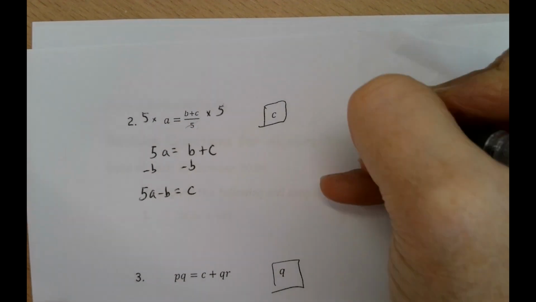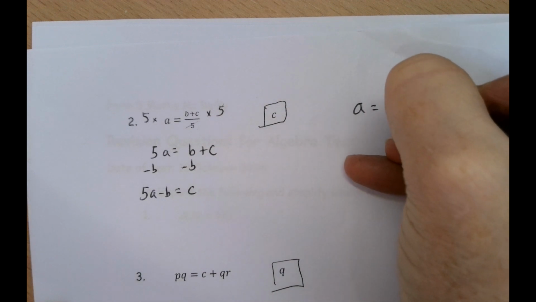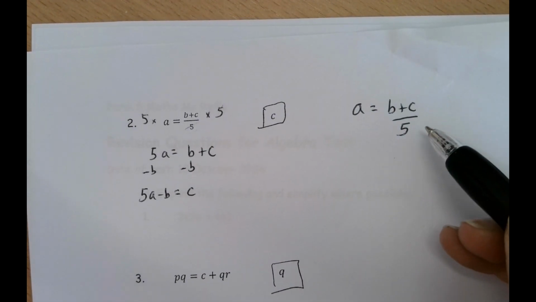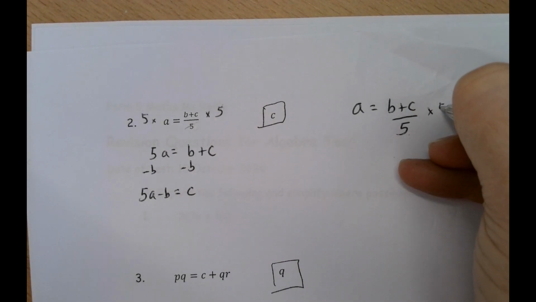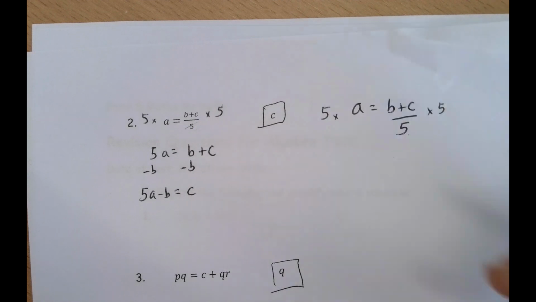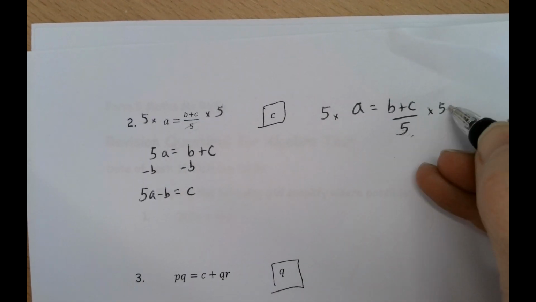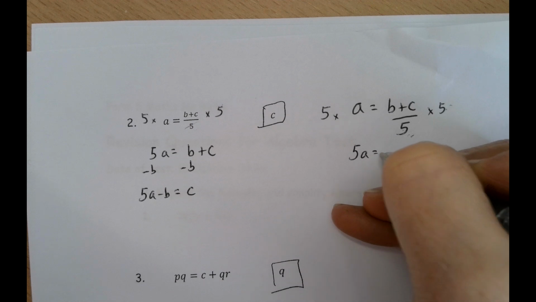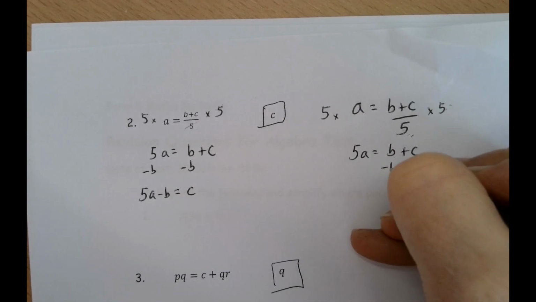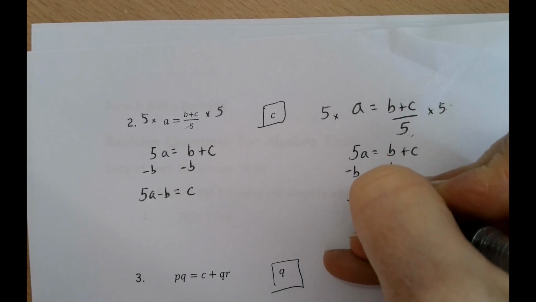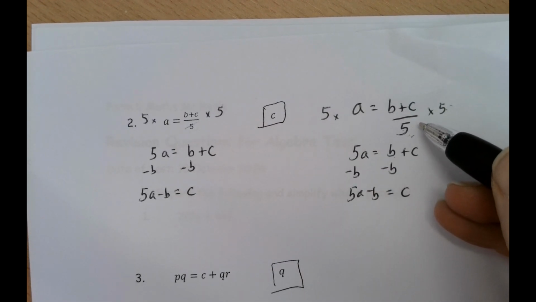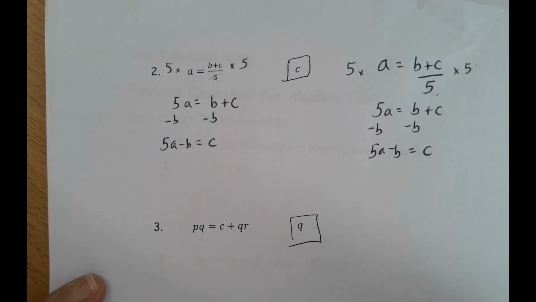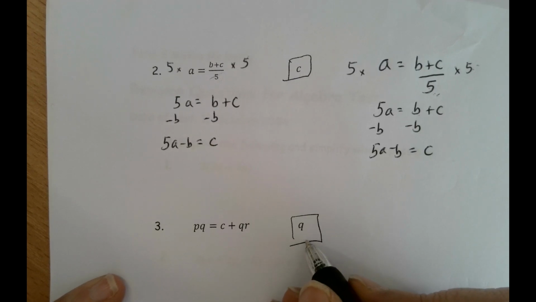That's the answer. Now, I could have done that another way or spoken about it another way. I could have said, well, that 5, I want to get rid of it. It's dividing here, so I'm going to multiply here. To get rid of it, I multiplied by 5. So I end up with the same thing, but just my way of describing what I'm doing is different. 5a minus b is equal to c. So I multiply, because it was dividing by 5, and I want the 5 to be gone, I need to multiply by 5.